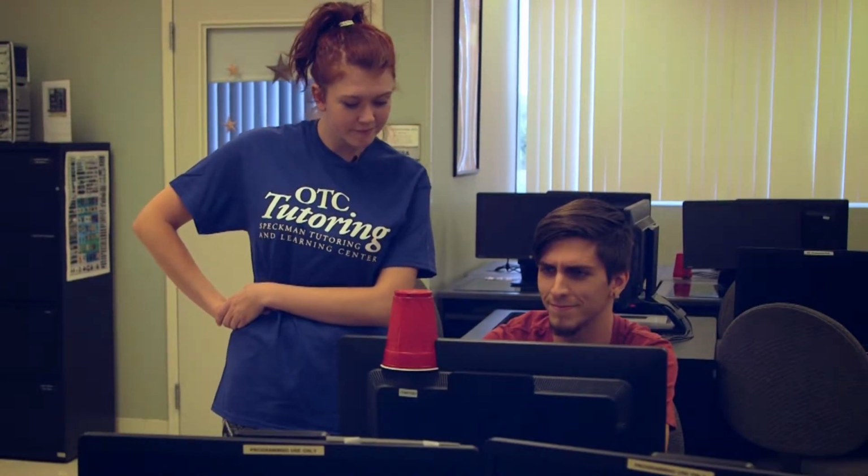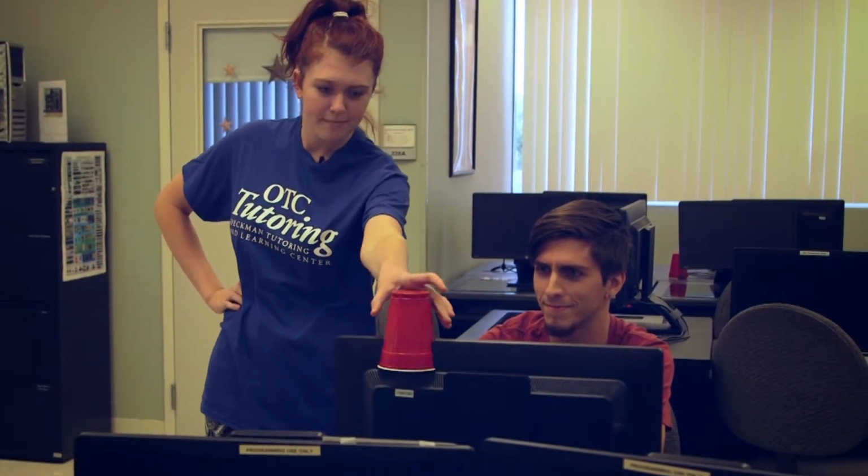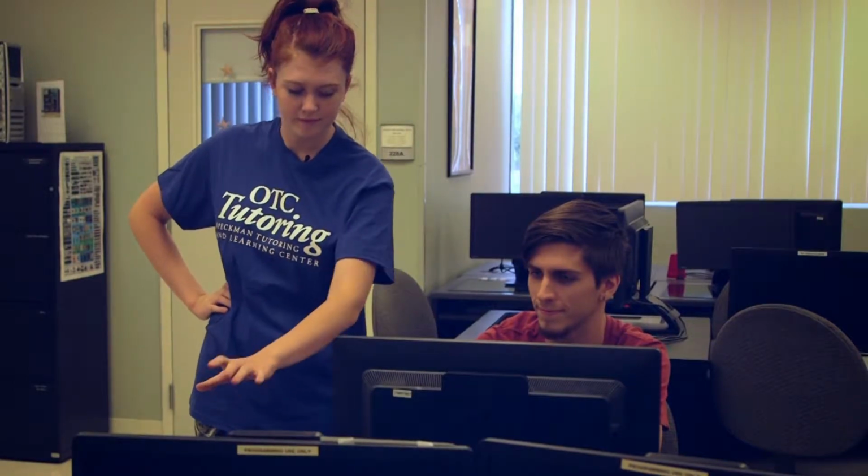It is easy to see which one of these scenarios is appropriate, but sometimes it isn't as easy to notice what body language we are giving off to the students. Let us watch as the first tutor continues the session.